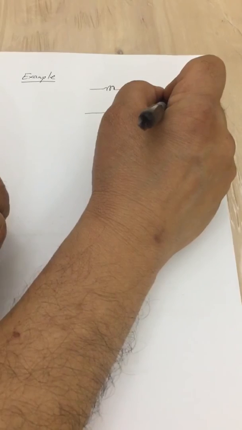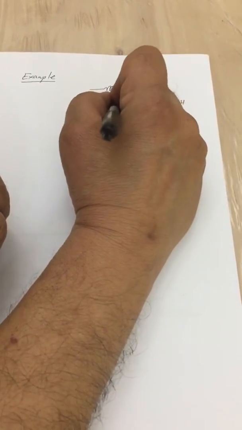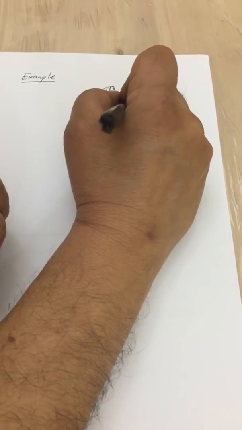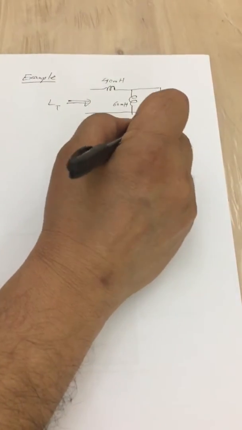Let's have here 30 millihenry and here 60 millihenry, and let's have here 40 millihenry. Okay, and we want to calculate L total, so we transform this to L total.